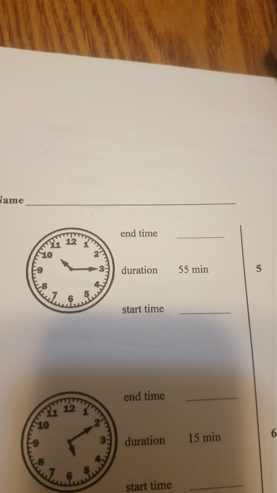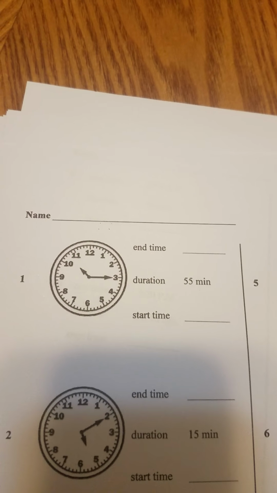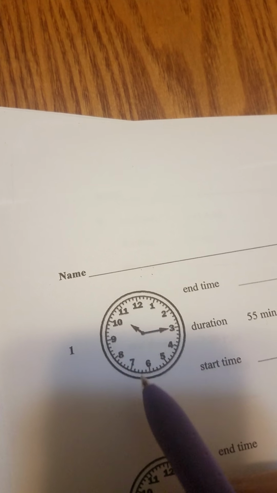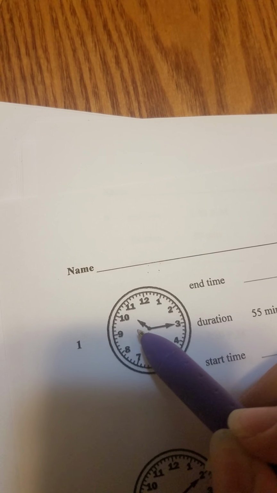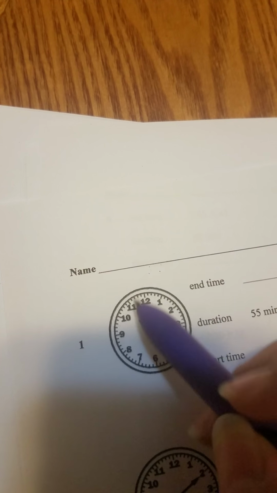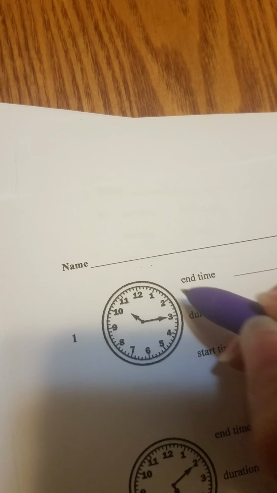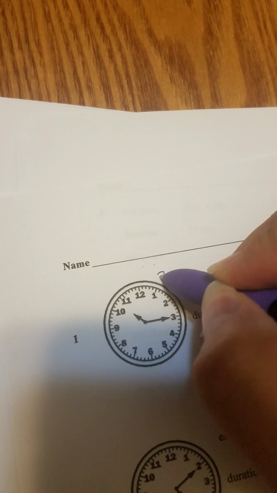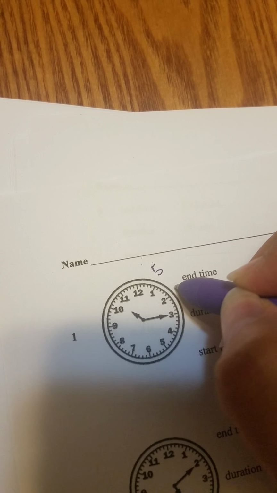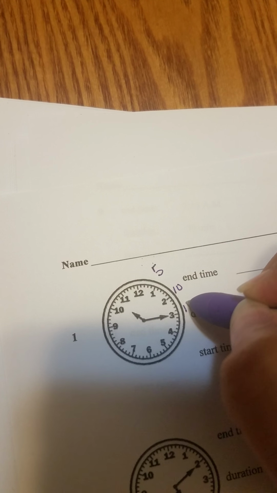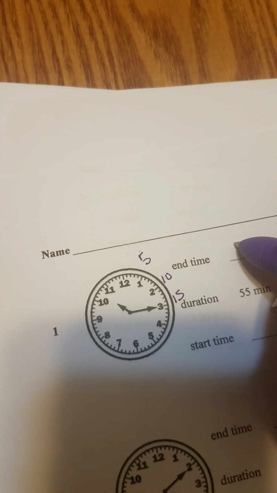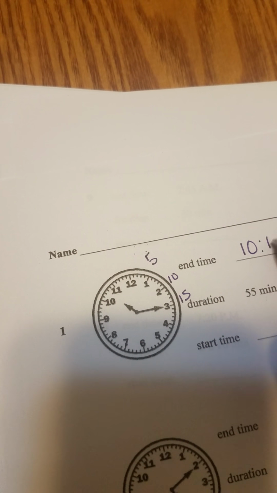So let me show you how we would do, for example, number 1. First, your end time is what the clock says. The little hand is between the 10 and the 11, so it is 10 because it's not past the 11. And then let's do our minutes. 5, 10, and of course 15. So therefore, the end time is 10:15.